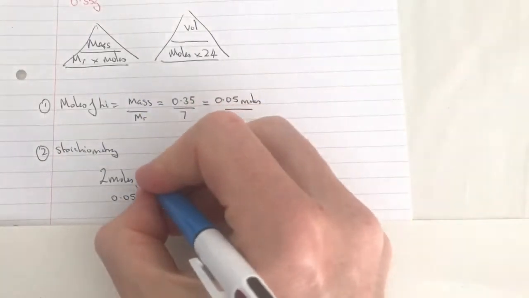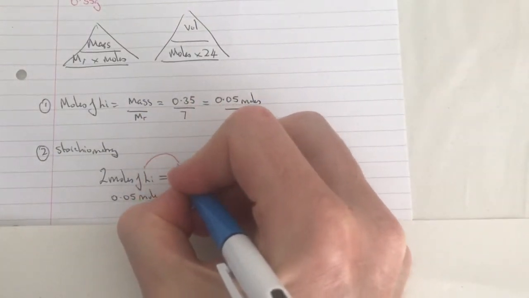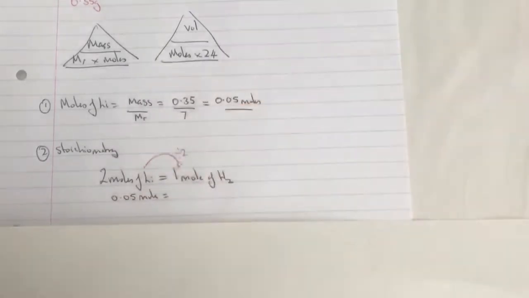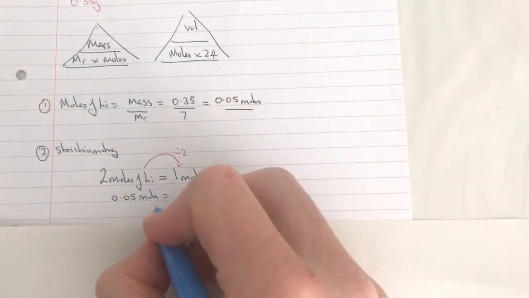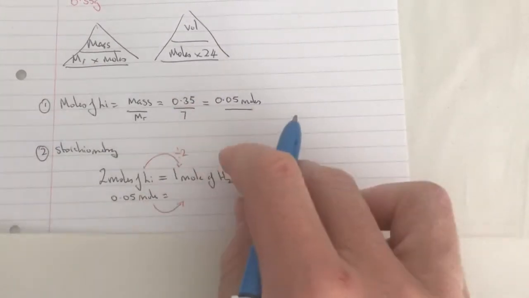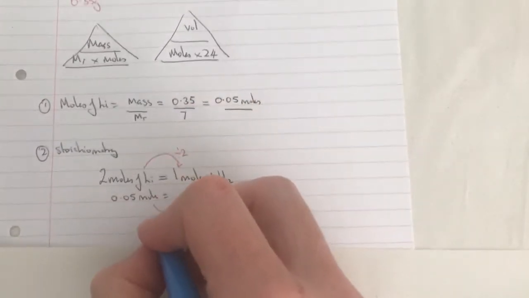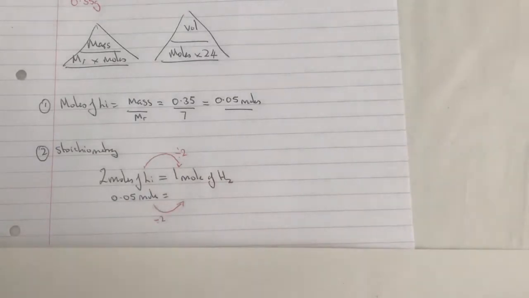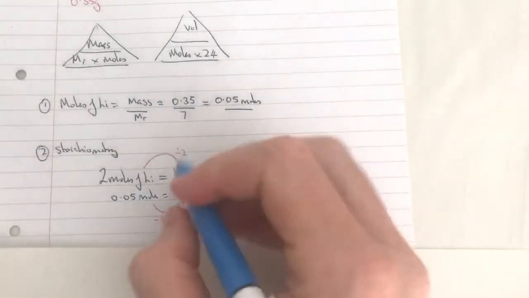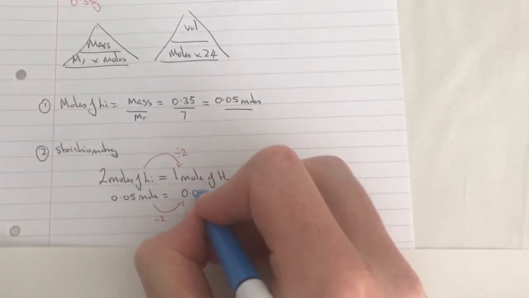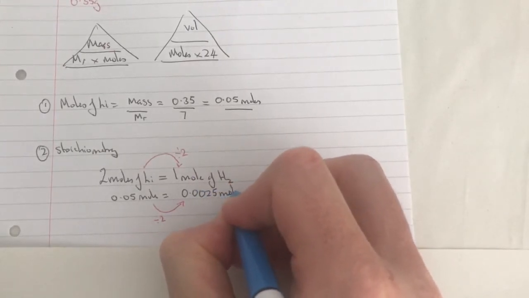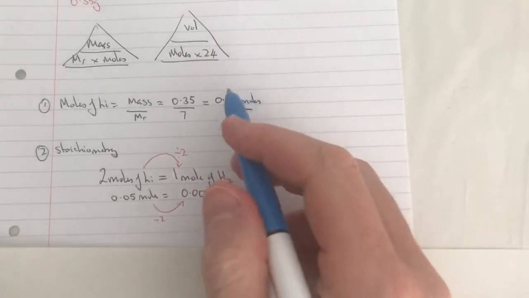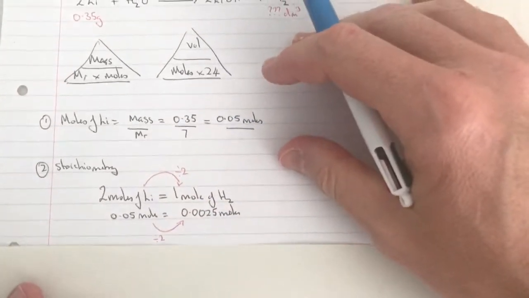Okay, so how do we link these two together? Well, I'm going from lithium to hydrogen, and to do that I am dividing by 2 because I've got a 2-to-1 ratio. Therefore I do the same here. So if I've got 0.05 moles of lithium, I divide it by 2, and that's going to give me an answer, again using your calculator, of 0.0025 moles.